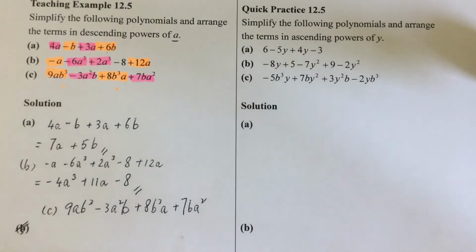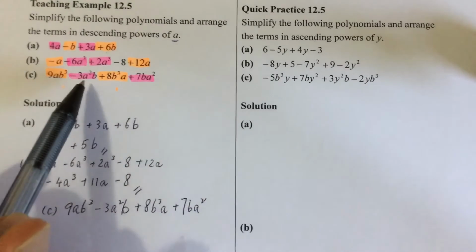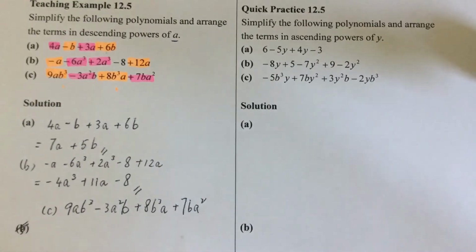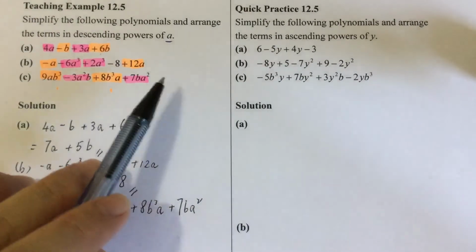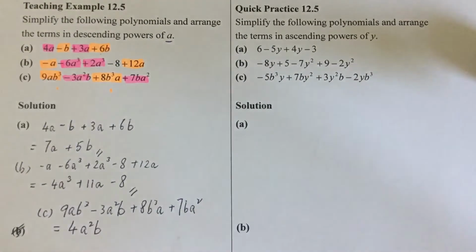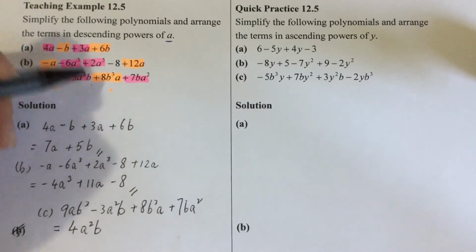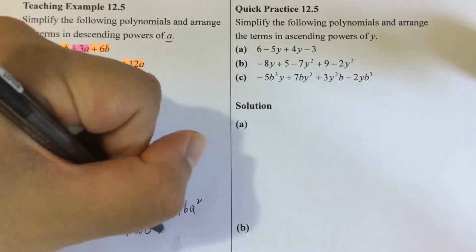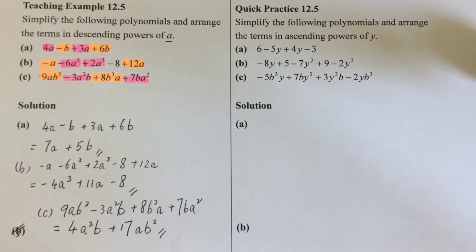So which one goes first? It depends on the degree of A. You will see this one has 2, this one has 2, and these two have 1. So we do the A squared terms first. We have negative 3 plus 7. So this one is 4A squared B. Okay. Next, 9 plus 8. So this is 17AB cubed. So this is the answer for part C. We finish them, we put all like terms together, and we also arrange in descending powers of A at the same time. And now it is your turn.